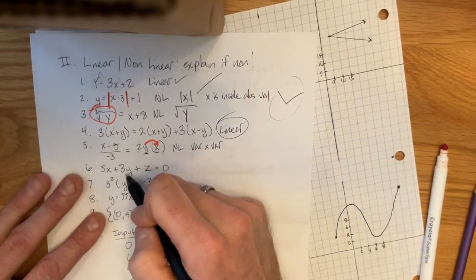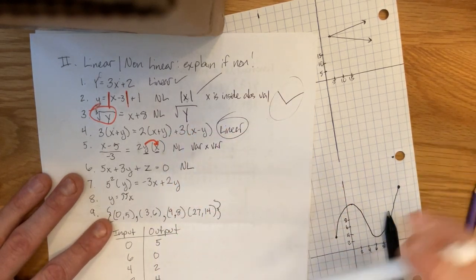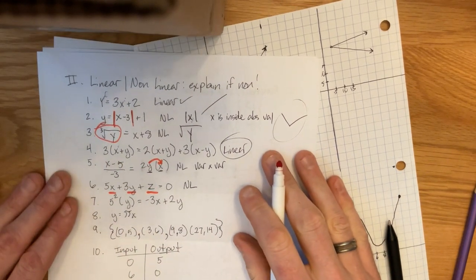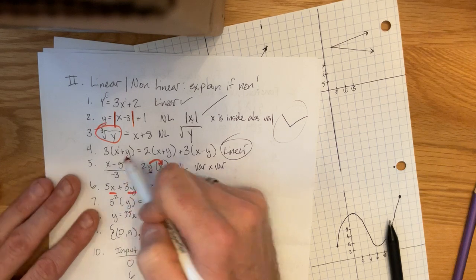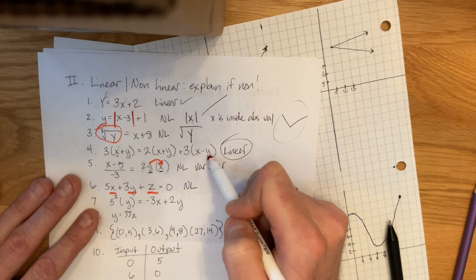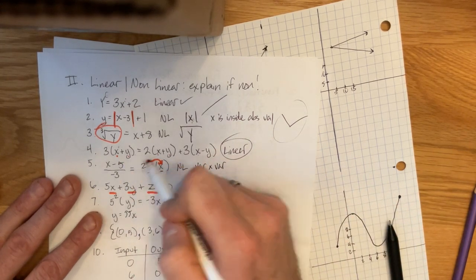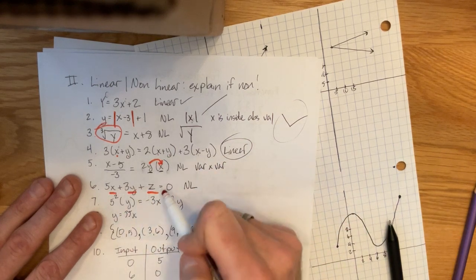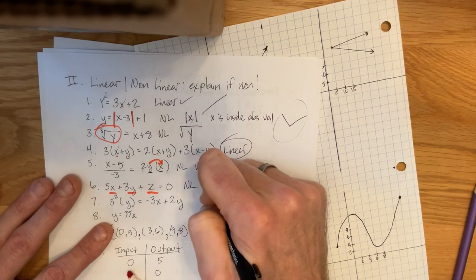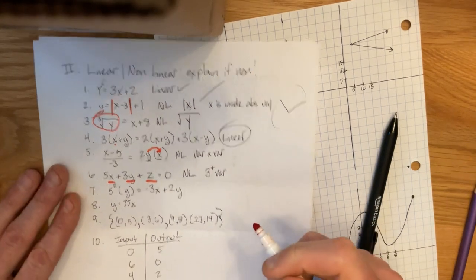Looking at number 6, this is nonlinear because we have 3 different variables. Now I want to point out, looking back at number 4, we have a bunch of variable terms, right? We have 1, 2, 3, 4, 5, 6 variable terms, but there's only 2 variables. There's only an x and a y, right? Here we have 3 different variables, an x, a y, and a z. And anytime that we have 3 or more variables, that is something that will make it nonlinear.